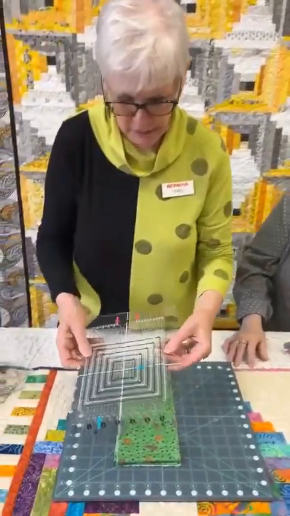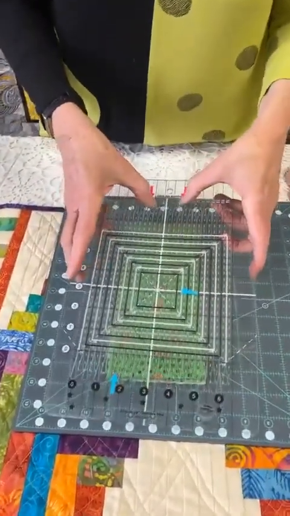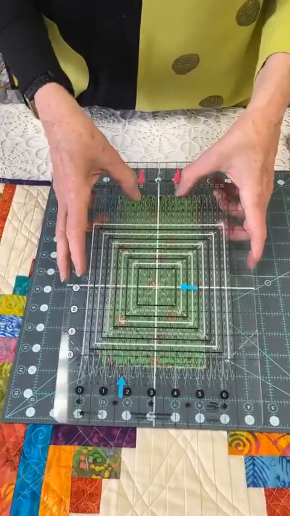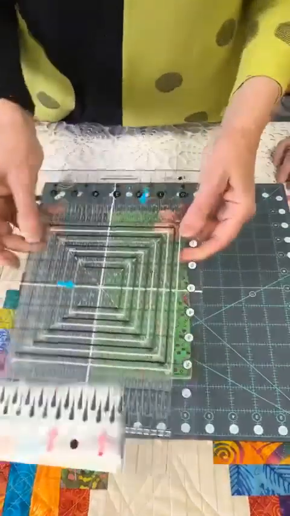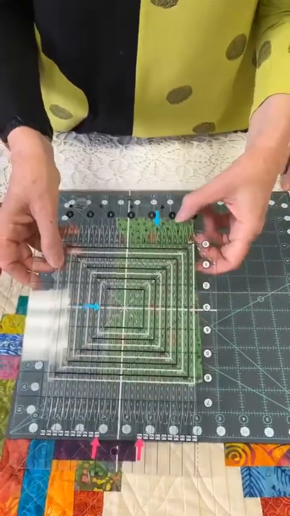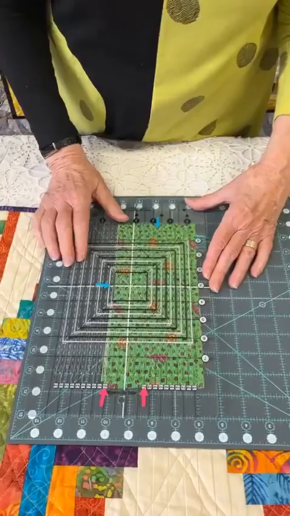So what this ruler is, it can tell me if I want 1 3/4 inch strips that I'm going to use these cutting lines. But much like any of the other ones, if I'm using a 0 and a 1, I want to cut a 1 inch strip.